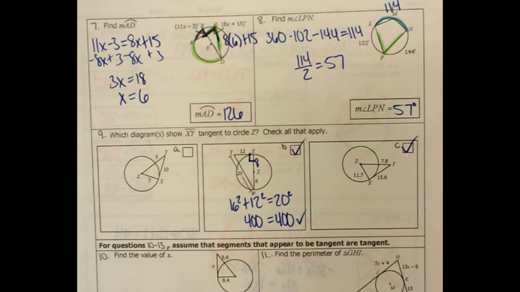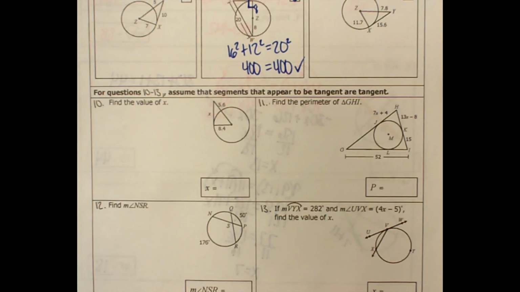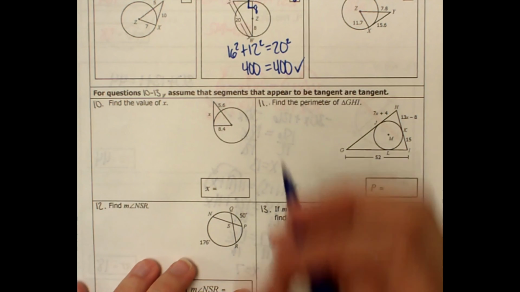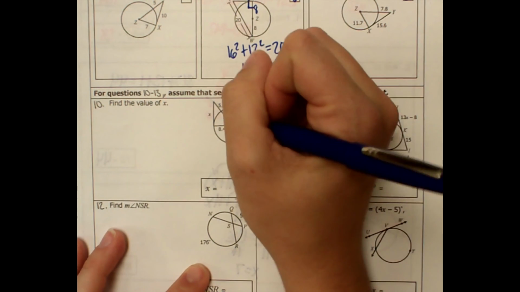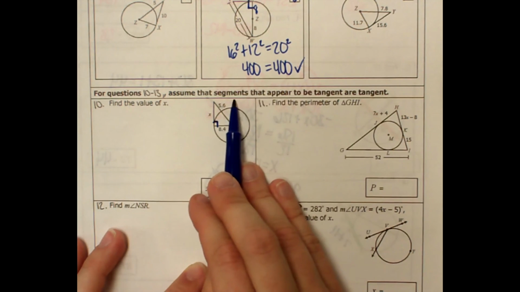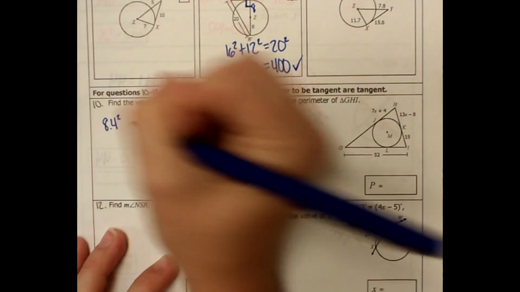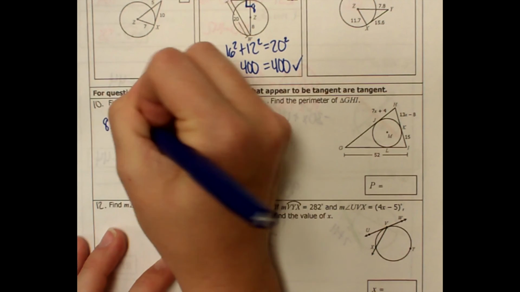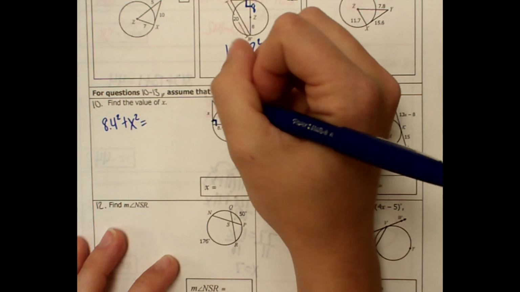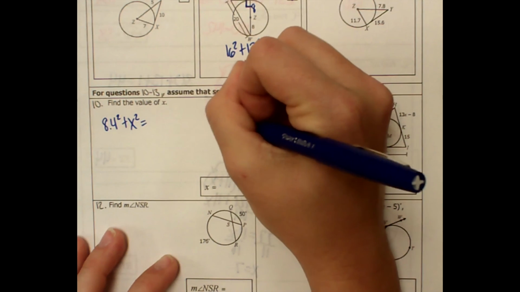Number 10. Find the value of x. So just like what we did before, you'd use Pythagorean theorem. It's a right triangle because it assumed that segments that appear to be tangent are tangent. So you would do 8.4 squared plus x squared is equal to, oh, this one gets tricky because that's 5.6. This is a radius, so that's 8.4.